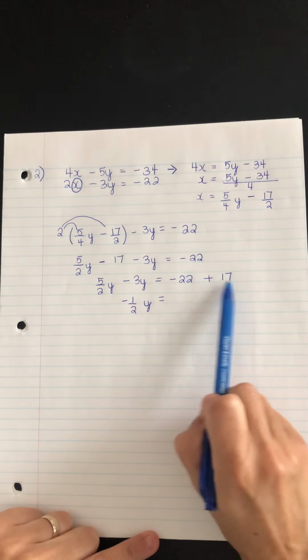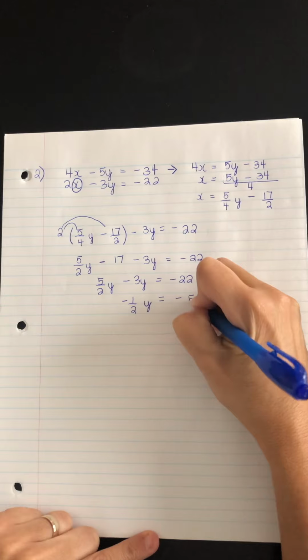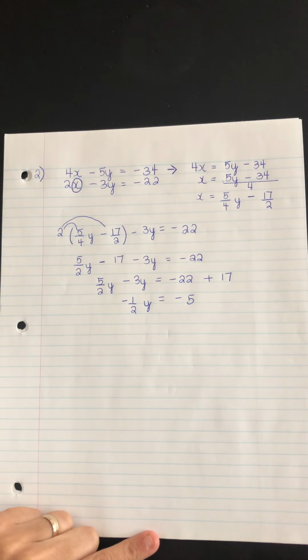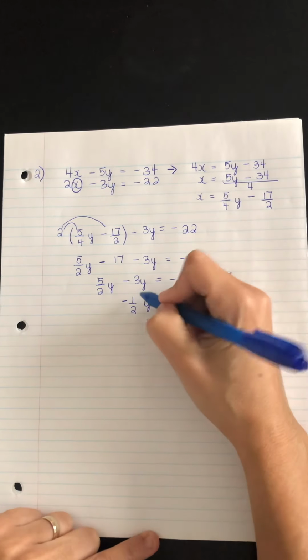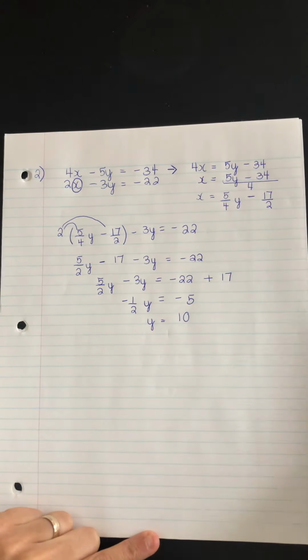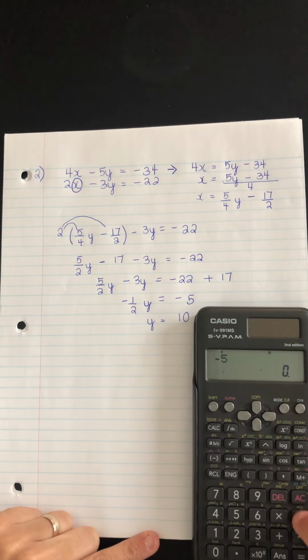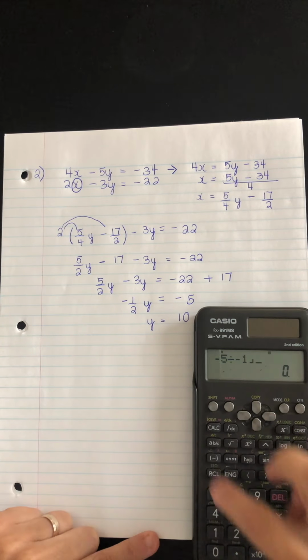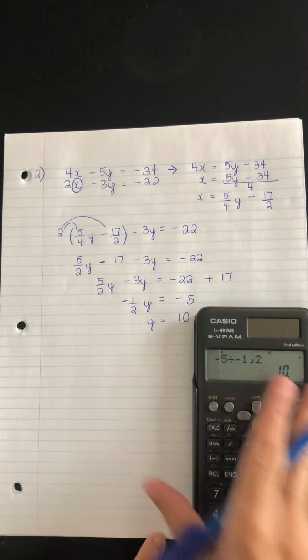On the right side, you can simply do negative 22 plus 17, and you will get negative 5. So y is negative 5 divided by negative 1 half, or 10. Right? You could do that here too. Negative 5 divided by negative 1 over 2 is 10. So now we know that y is 10.